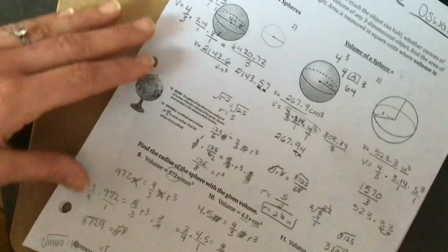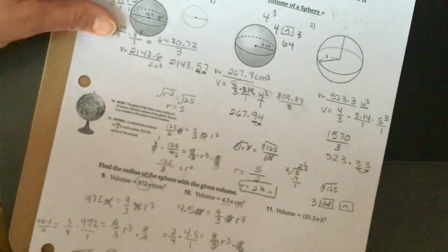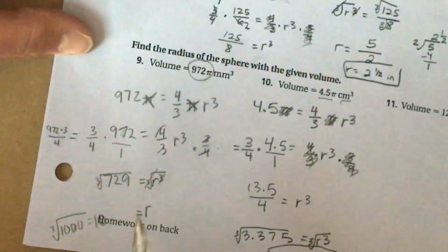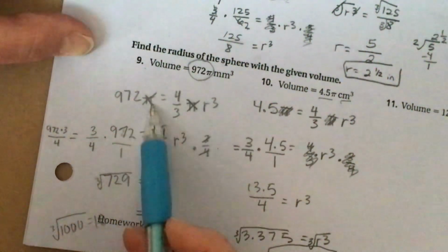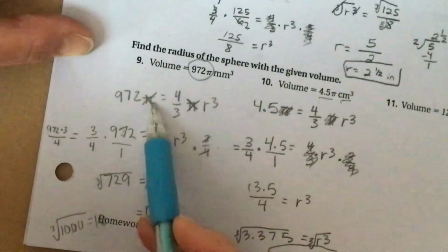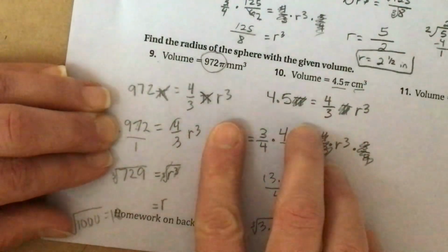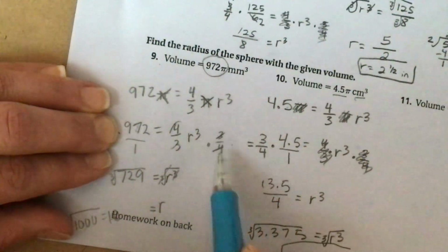Let's see. I want to do another example. So your homework is here. It's on Big Ideas Math, so you should finish that. I kind of started number 9. I can walk through that really quick since it's already done. So we plugged in 972 pi here for volume. Canceled out those pi's right away. That left us here. We multiply by the reciprocal, 3/4, right?